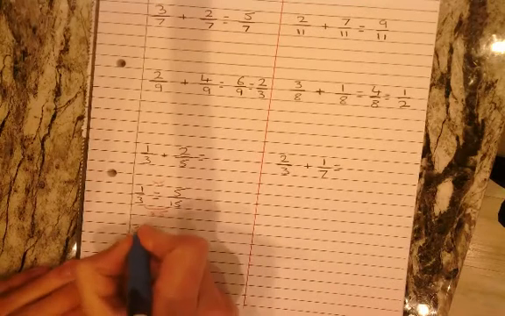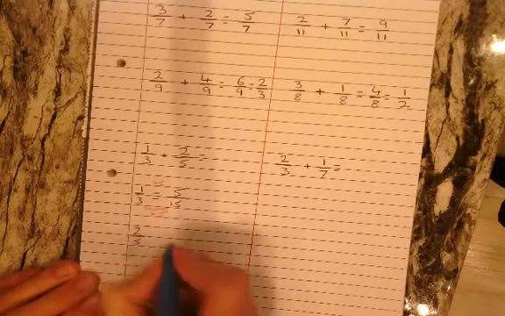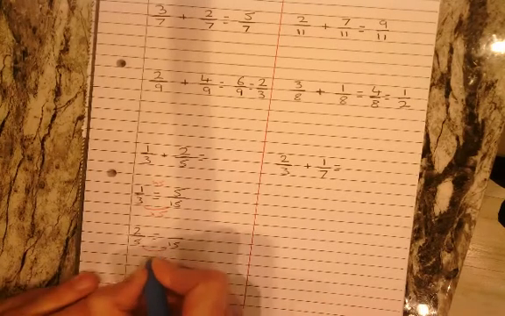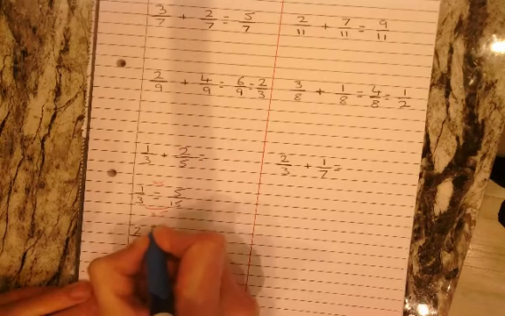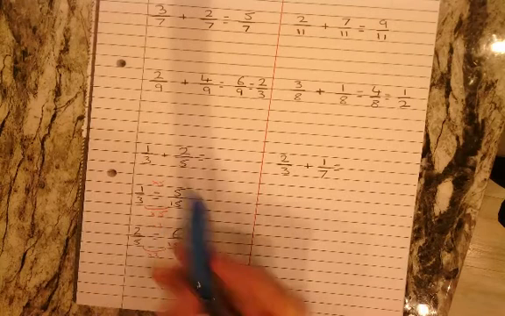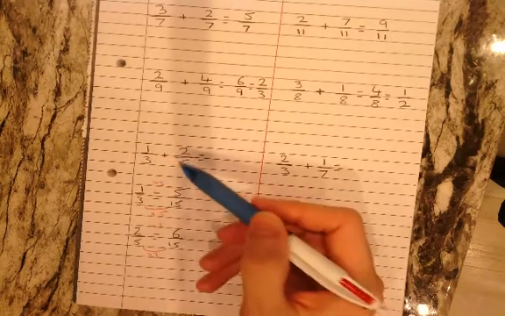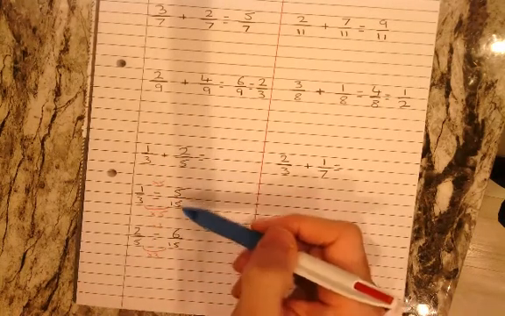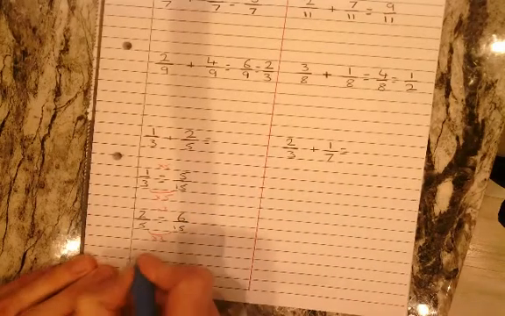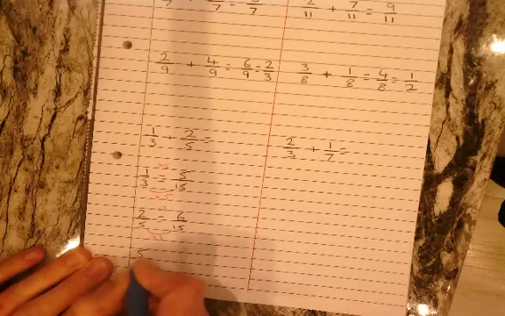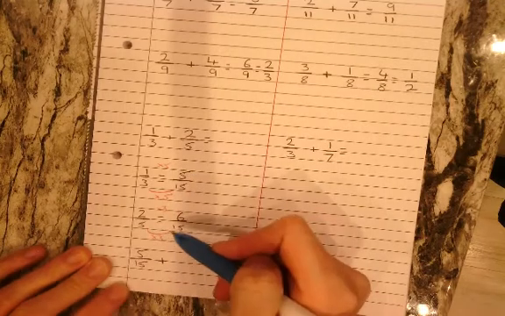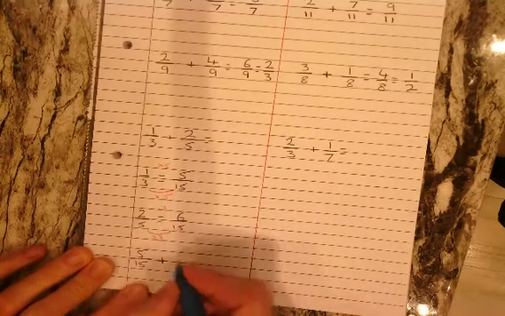And 2/5 is what over 15? How do I get from 5 to 15? I multiply it by 3. So we'll do the same to the top line, and 2 times 3 is 6. So what I've done is I've changed this sum from 1/3 plus 2/5 and rewritten it with my new fractions. So 1/3 is the same as 5 over 15, plus 6 over 15, which is the same as 2/5.